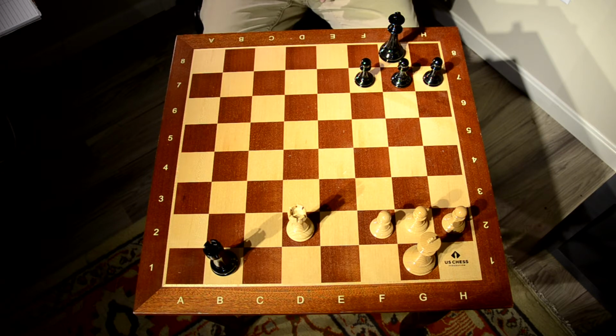How can white stop the checkmate for one move at least? Feel free to pause your video. Which way can white get out of check? Can he move, block, or capture to stop the threat for one move anyway?